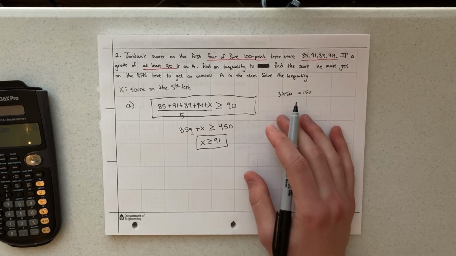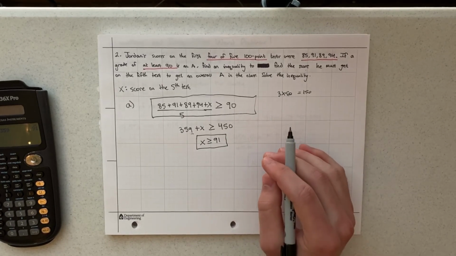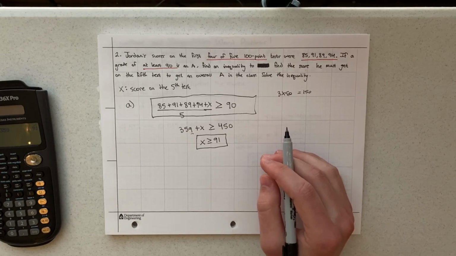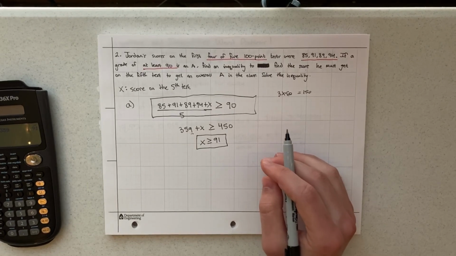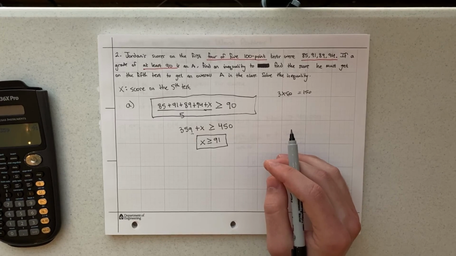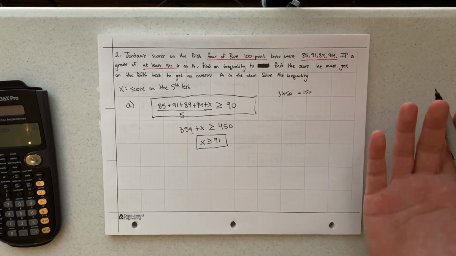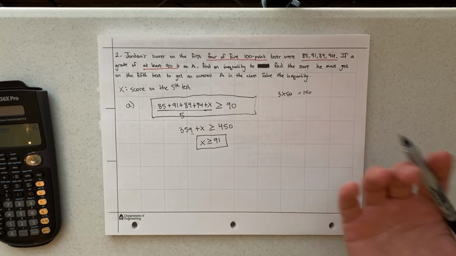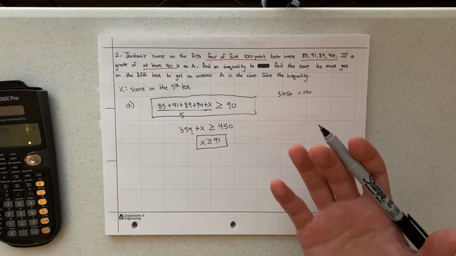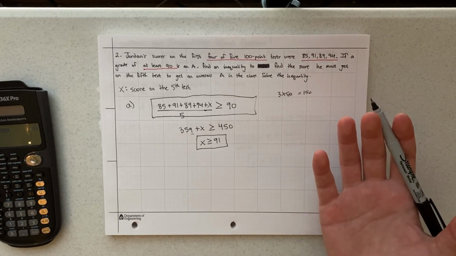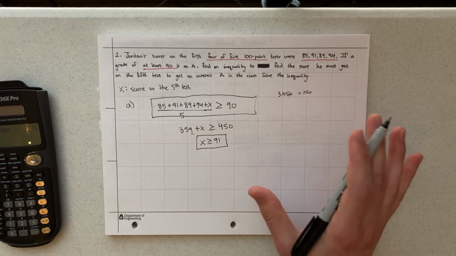But we're going to move on from here. And in our next video, we're going to be talking about linear relations and functions. So we're going to talk about functions, and then we're going to talk about slope intercept, standard form, point slope form, and graphing different kinds of functions.